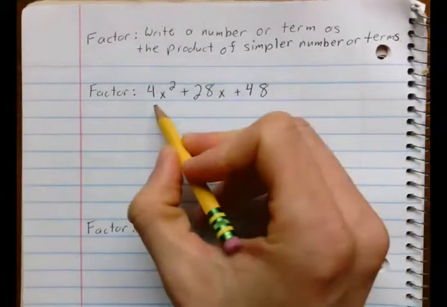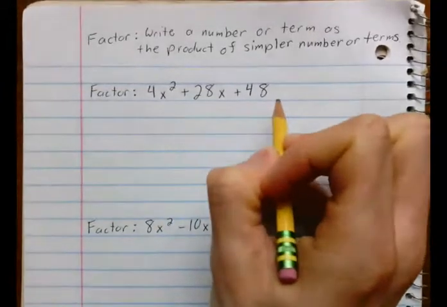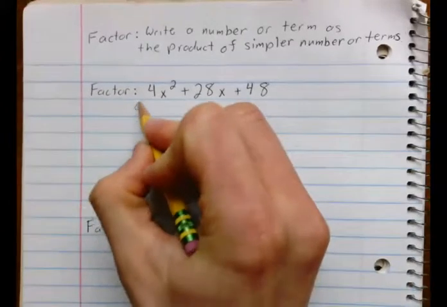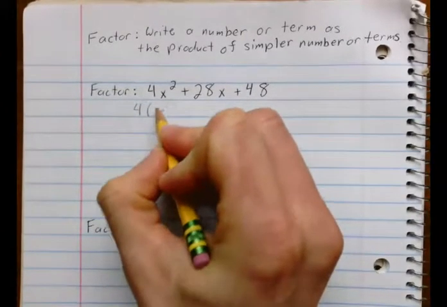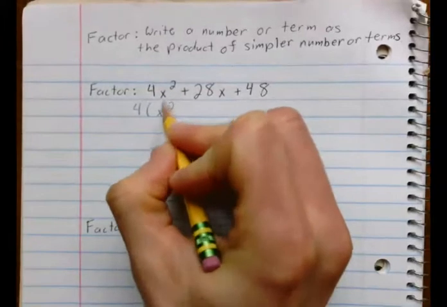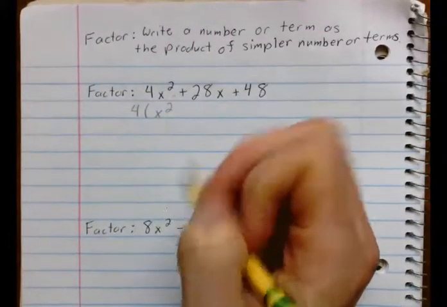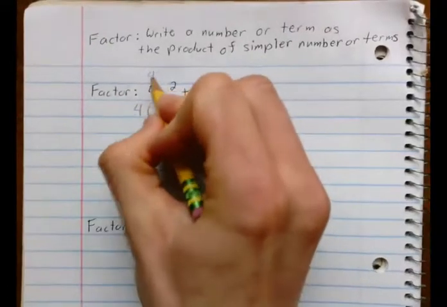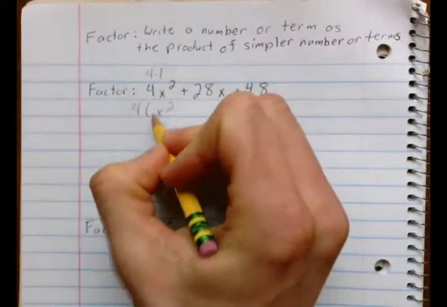Looking at this, this is an even number, this is an even number, and this is an even number. In fact, they're all multiples of 4. So I can factor out, I can unmultiply that number that they all have in common. Factoring is a little bit like division, but it's more like unmultiplying. So I am going to unmultiply by 4. This would be 4 times 1, because we remove the 4, we factor out the 4, that leaves us with the 1.